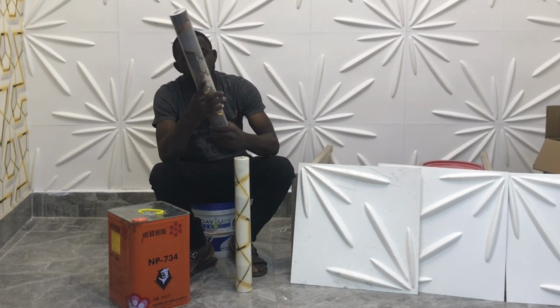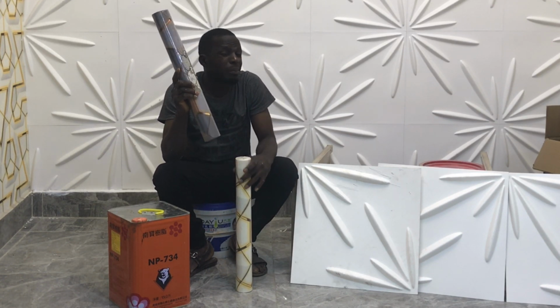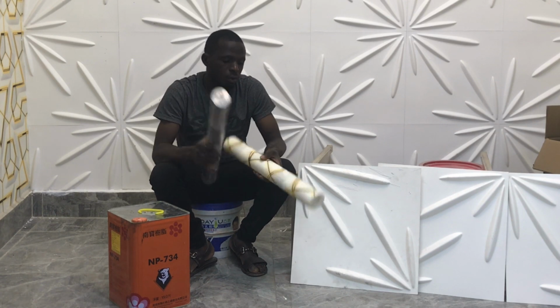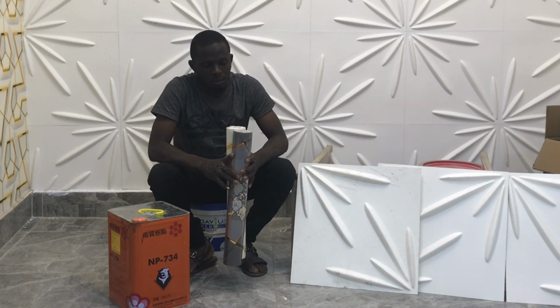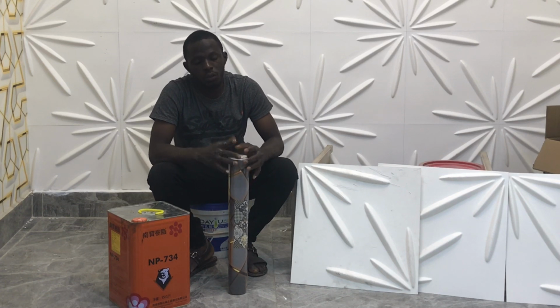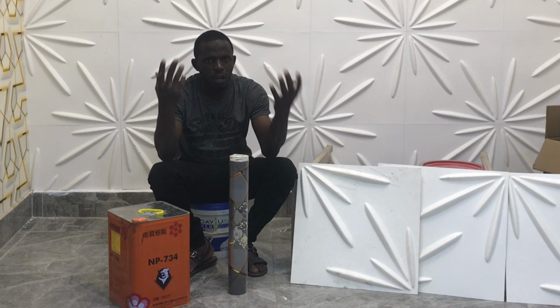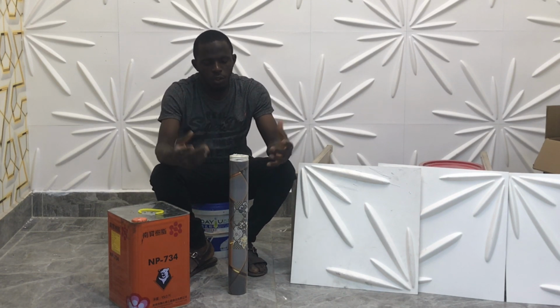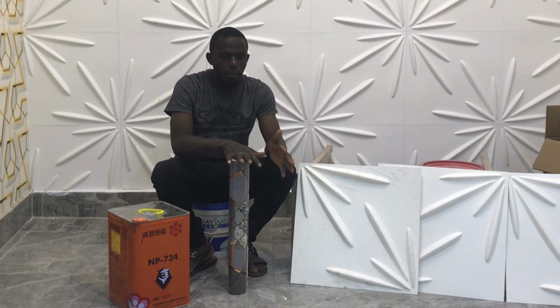The cost of installing a roll of this is 2,000 naira, depending on the location you are installing it. The charges are because the cost of transportation will determine how much the installer will charge you, just to give you an idea of how much it will cost you to install 3D panel and wallpaper design.